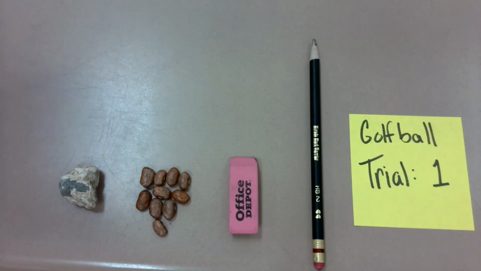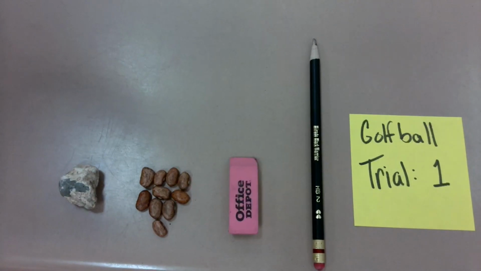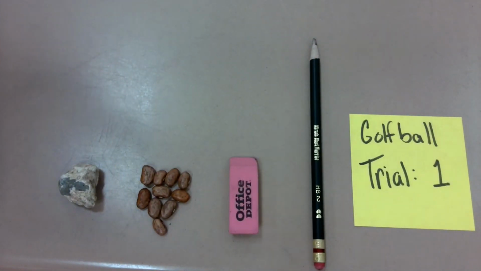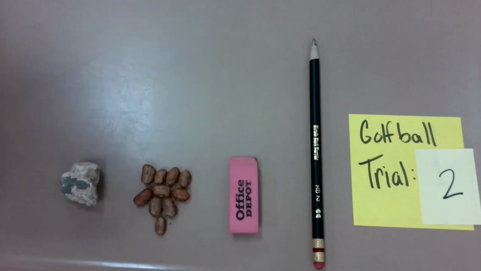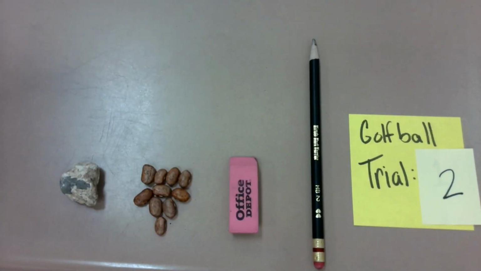Golf ball trial 1 in 3, 2, 1. Record your observations. Pause the video if you need to. Write down what moved, or just as importantly, what didn't move. Golf ball trial 2 in 3, 2, 1. Pause the video. Record what moved, what didn't move. If something did move, tell me how much.